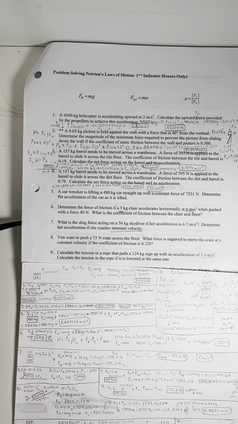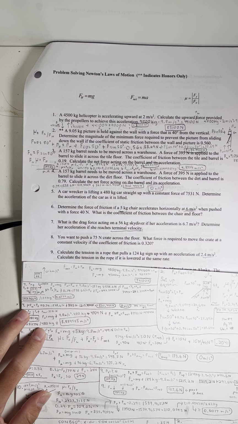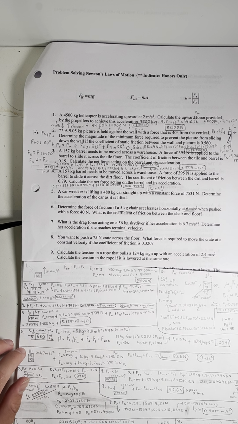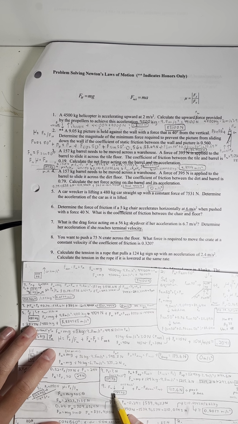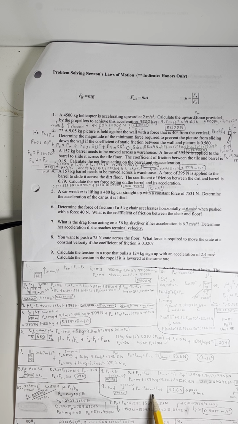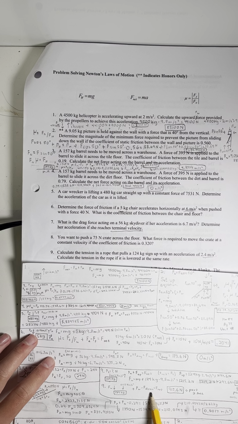Now, you have to be careful because now it's asking for the tension in the rope if it is lowered at the same rate. So in other words, you're just lowering the object at an acceleration of 2.4 meters per second squared. And the tension in the rope should be less because gravity is essentially helping it. And we have force weight minus the force down, because gravity is helping it, equals the force net.